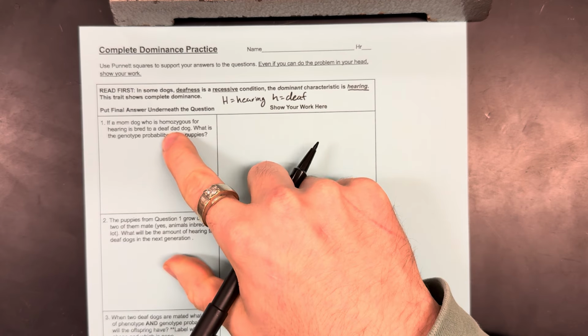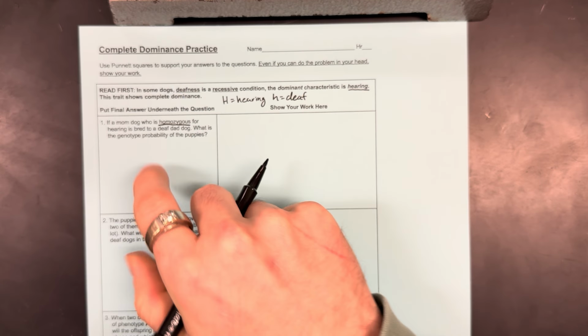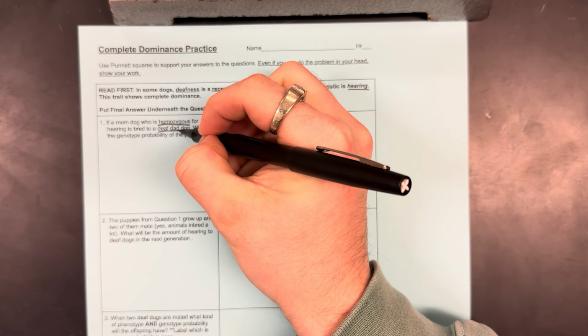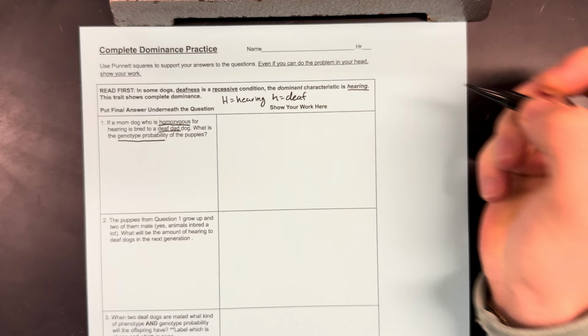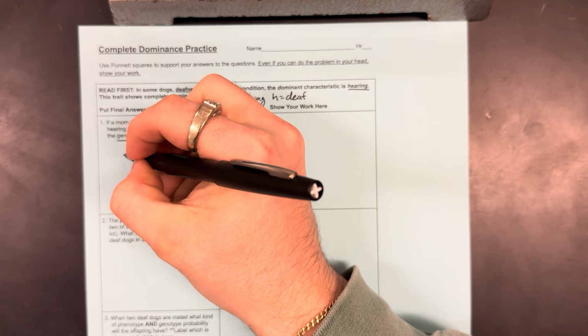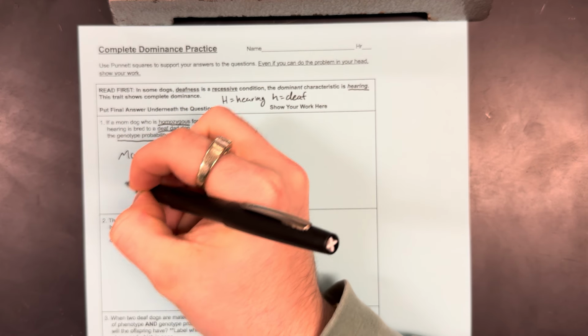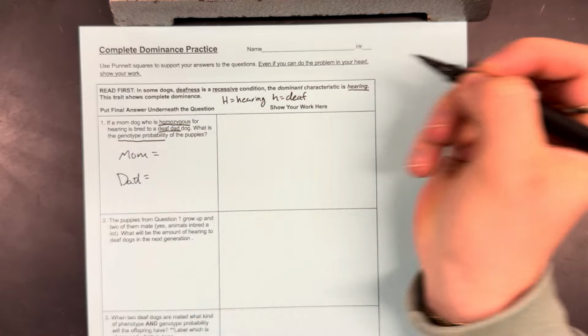So our very first problem, we have a mom dog who is homozygous for hearing and is bred to a deaf dad dog. What is the genotype probability of the puppies? Okay, so we're going to break it down here where we've got the mom, her genotype, and then the dad and his genotype.